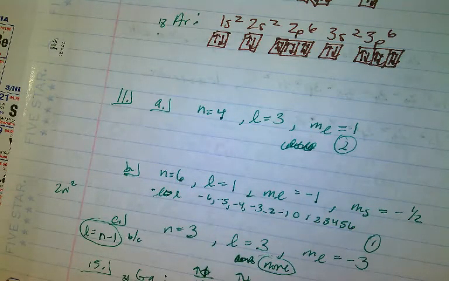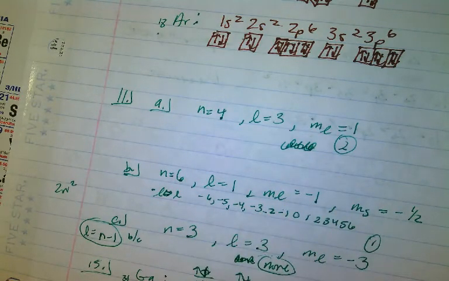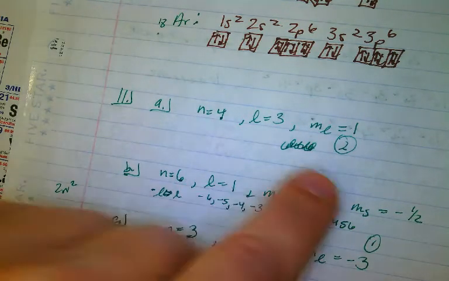I have a lot to pick. Now I picked one of them. Well, that's just the problem that they picked. They said of those that we listed, we're looking at one. How many possible electrons can you have in that orbital? 2. That's why I got 2.